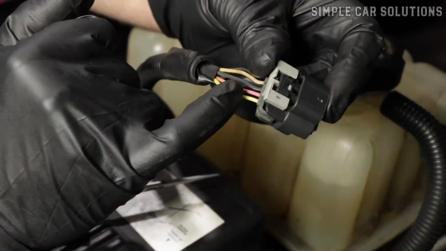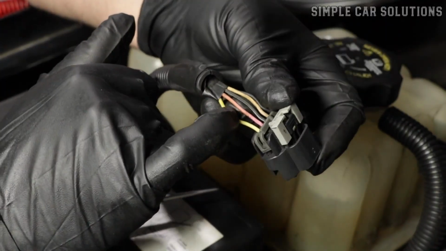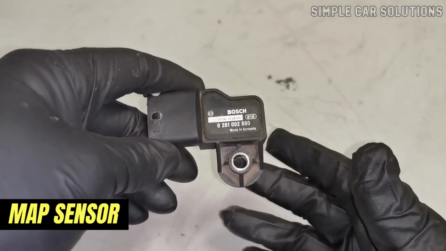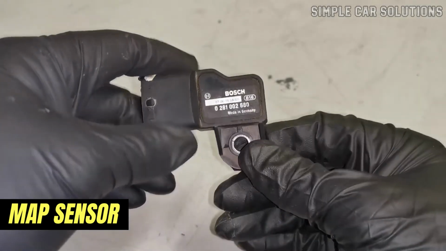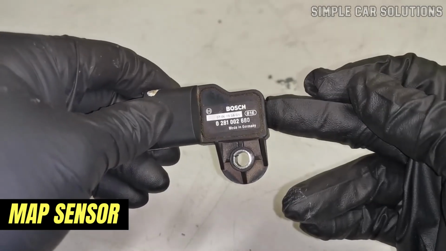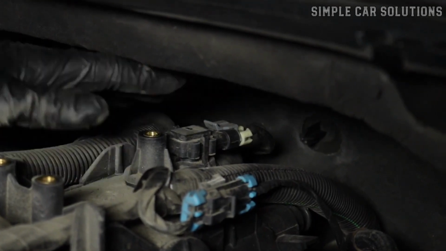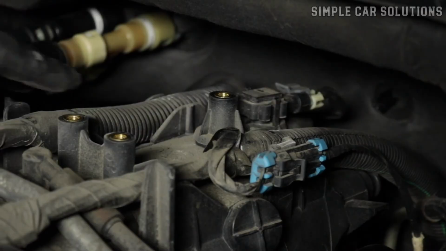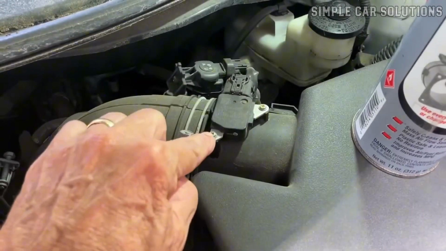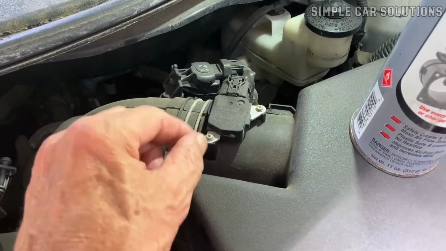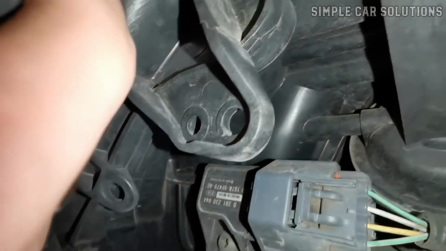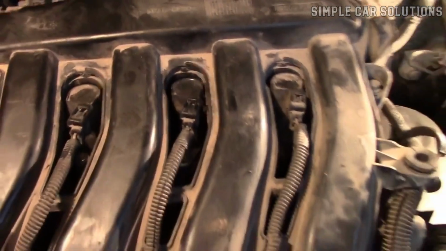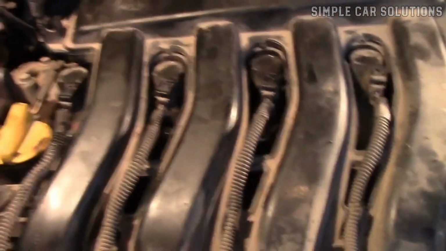Also, be sure to check the wiring harness for any opens, shorts, or a blown fuse that could be cutting power to the sensor. The next component to check is the MAP sensor, also known as the manifold absolute pressure sensor. This sensor is typically located on or near the intake manifold, and it helps the engine computer estimate airflow indirectly. While the MAF sensor measures air directly, the MAP sensor helps the computer calculate airflow indirectly by measuring the pressure inside the intake manifold.